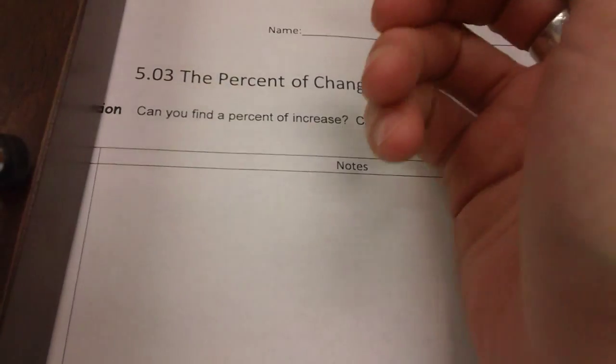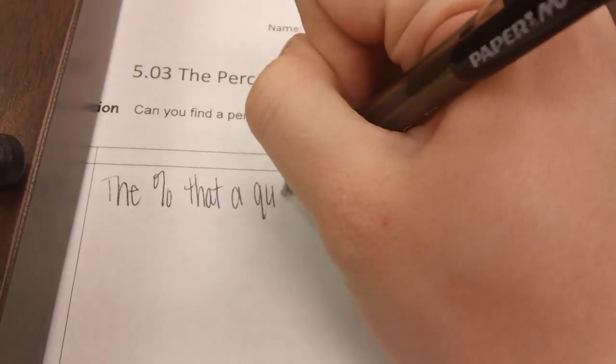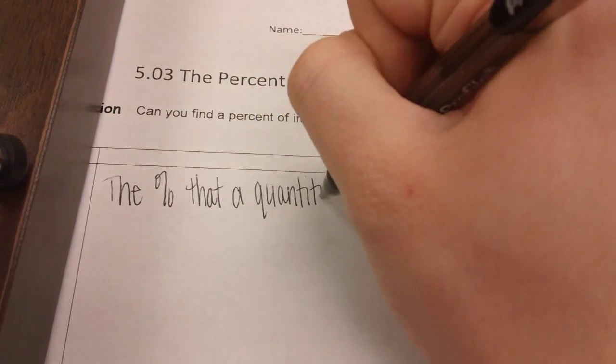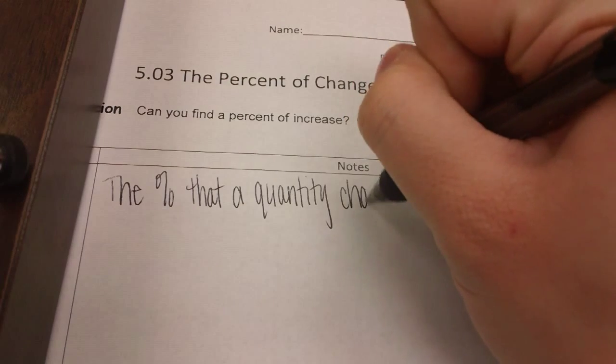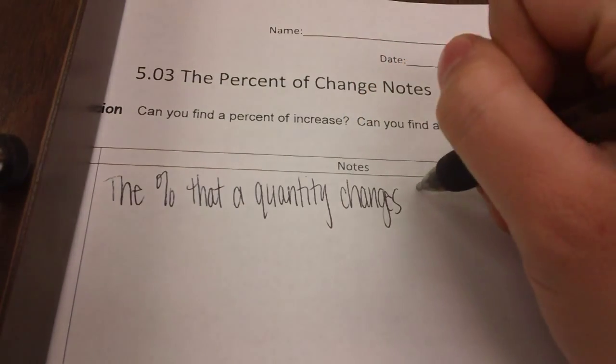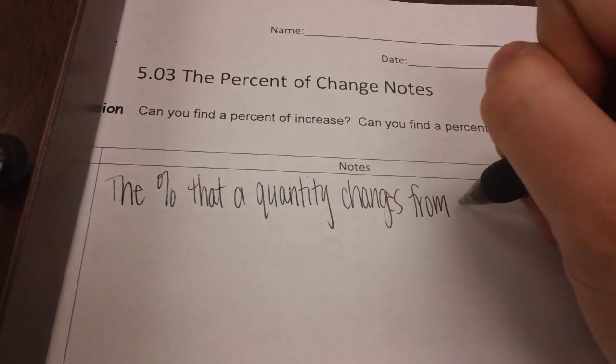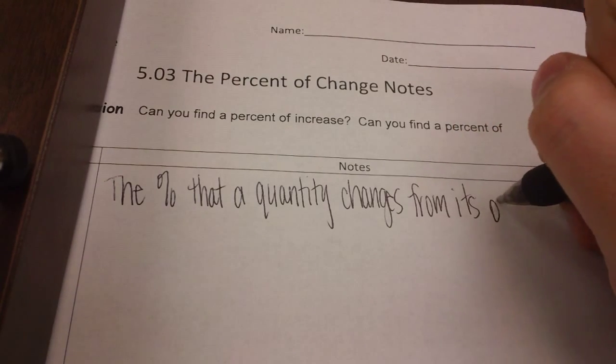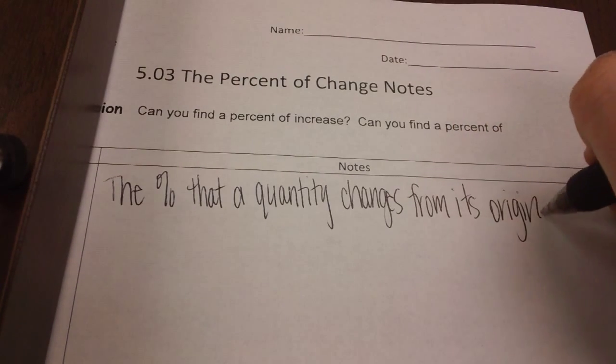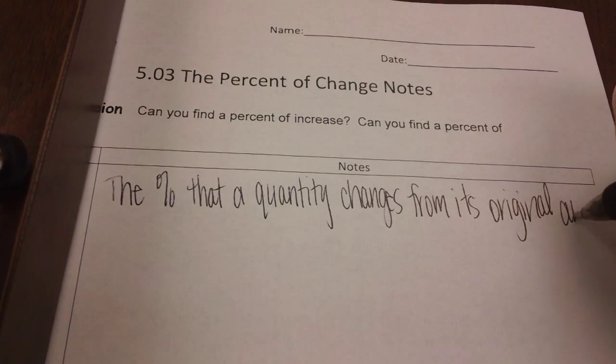And a percent of change is the percent that a quantity changes from its original amount.